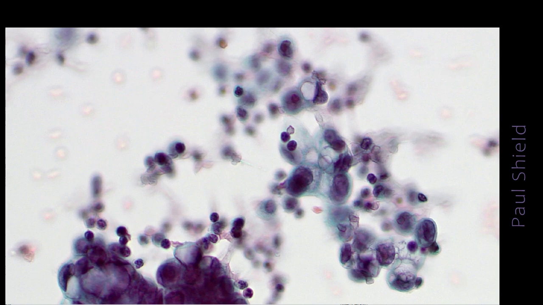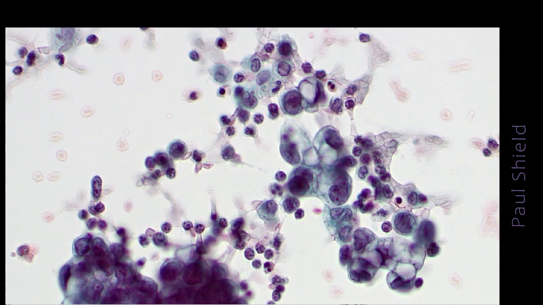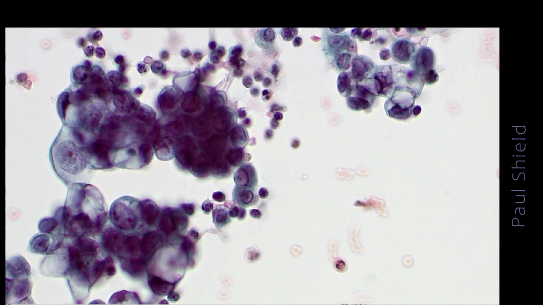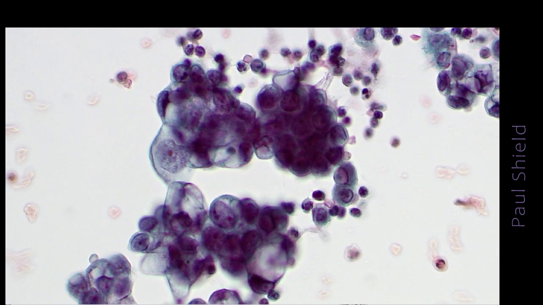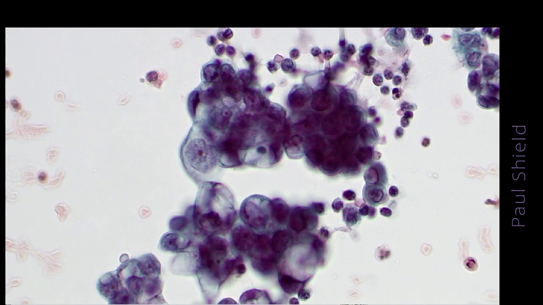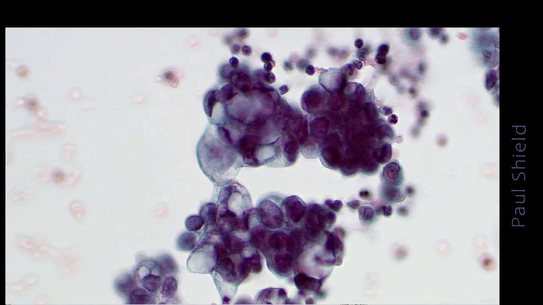That was a crowded sheet we had there, and the nuclei show typical adenocarcinoma features, so round nuclei that are enlarged, hyperchromatic, sometimes coarse chromatin, and very prominent single central nucleolus.